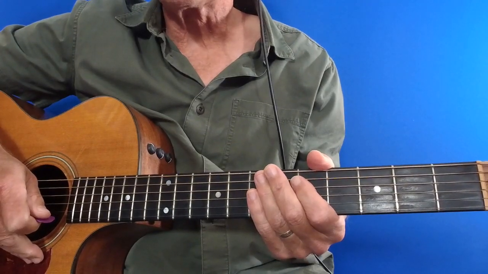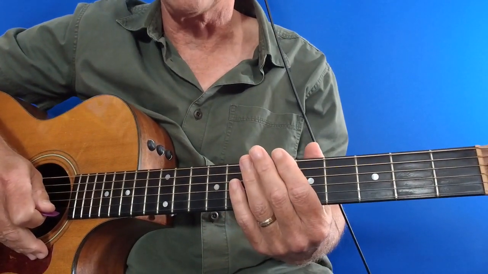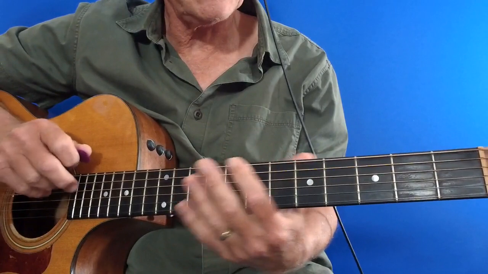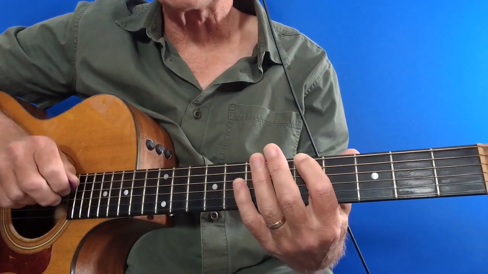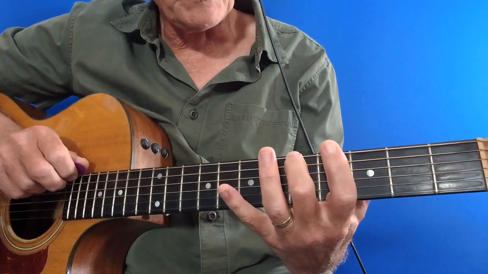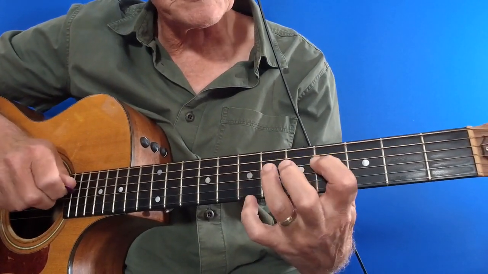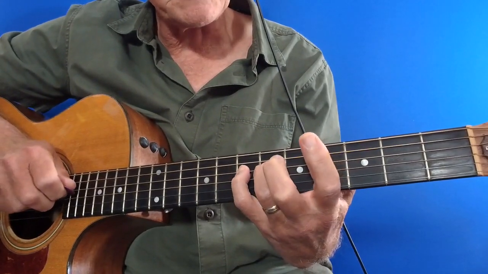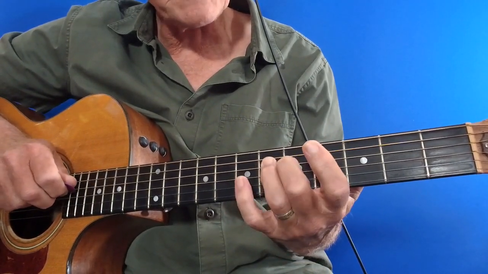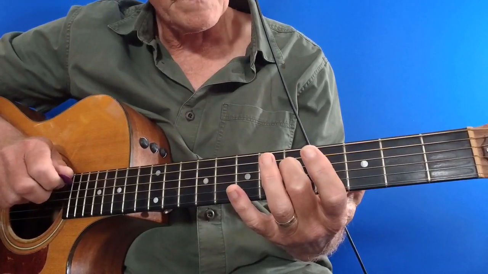Finally, we need to remember to flat the 7th to agree with our natural minor scale formula. Happily, this is easy to access with our strong first finger. So when we play the major scale, 1, 2, 3, 4, 5, 6, 7, 8, there's our natural 7th, the flat 7th, there at fret 5 in this key.